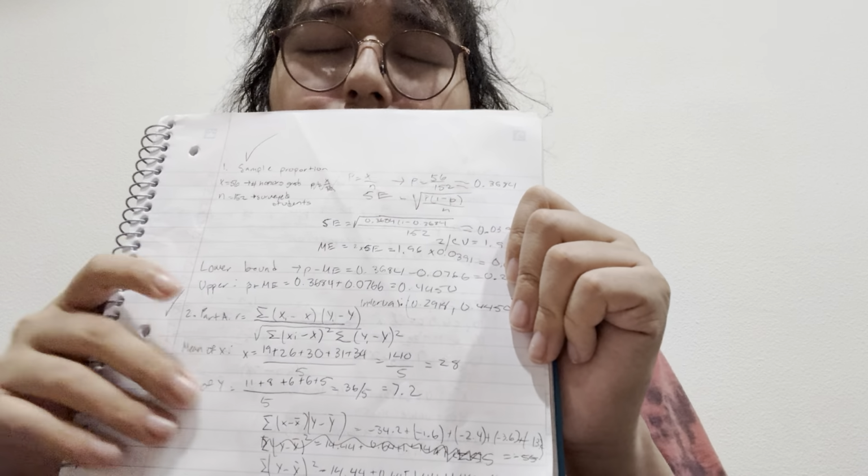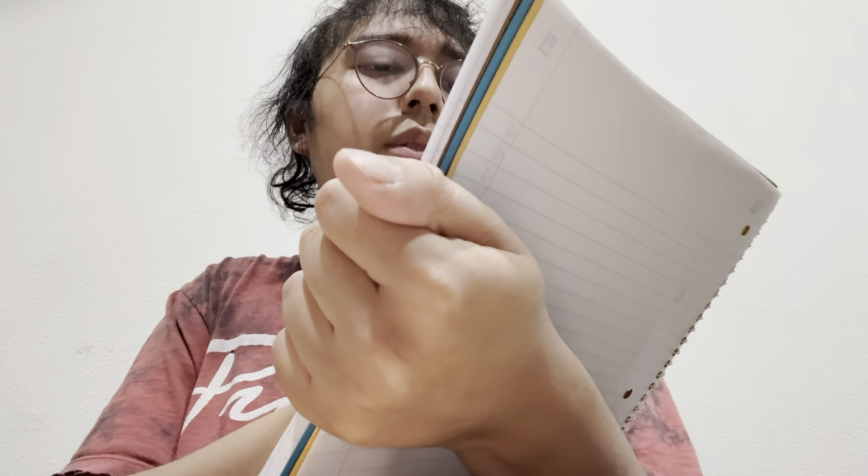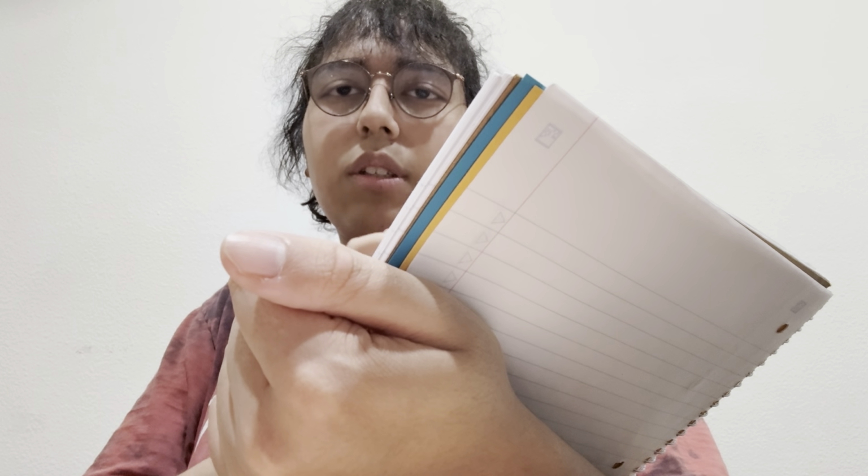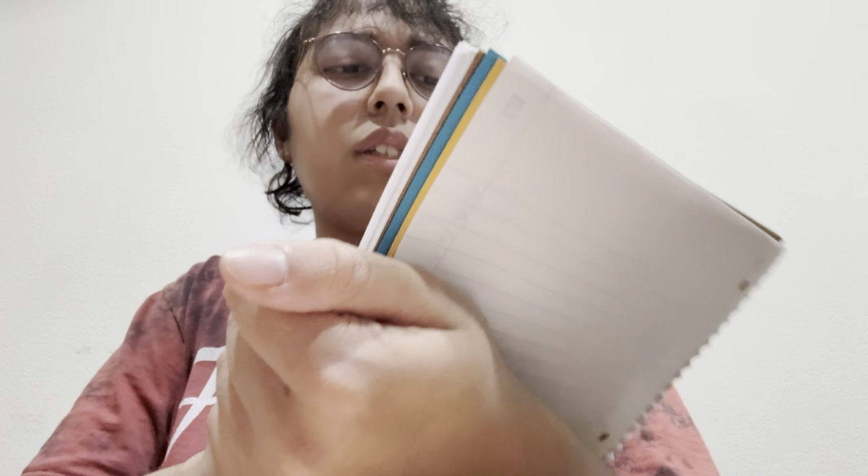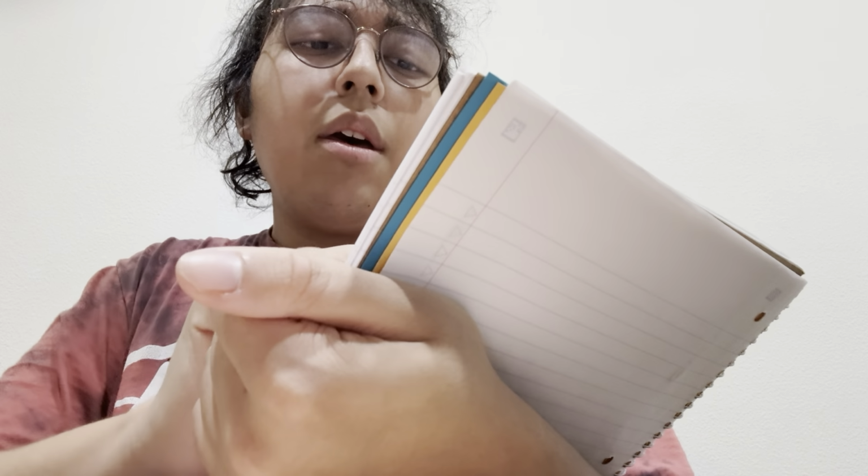the total students surveyed. And then we need to use P equals X over N, so you just plug that in: P equals 56 over 152, which is approximately 0.3684. And then from there, we can find the standard error, SE equals the square root of P times 1 minus P over N, right?